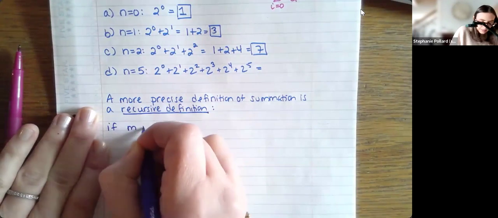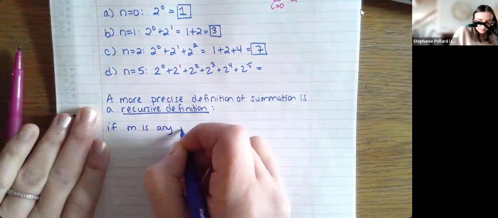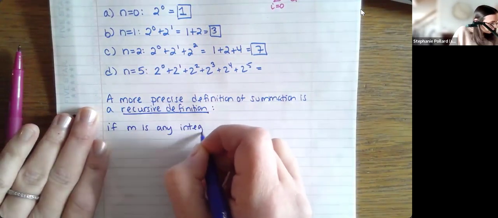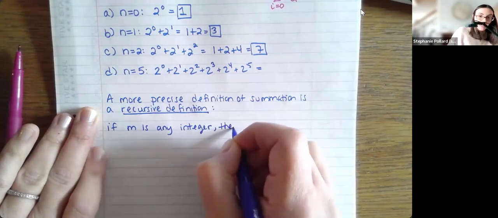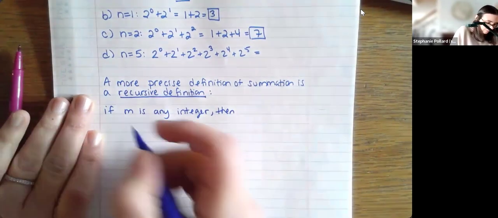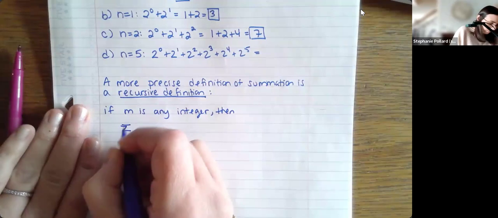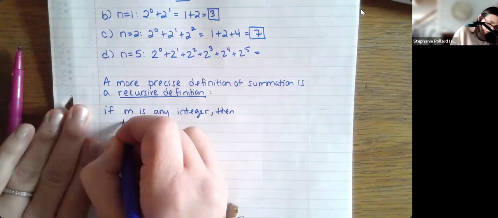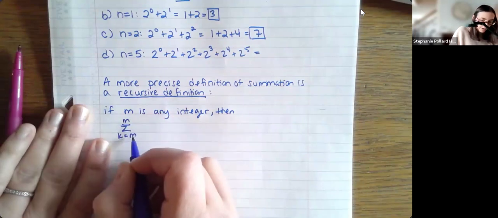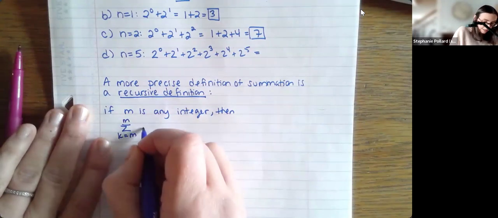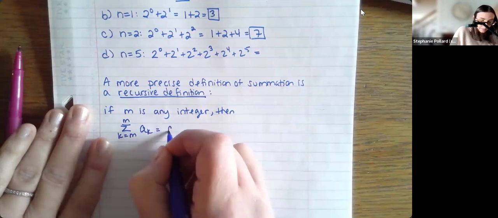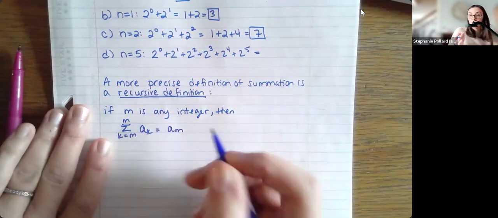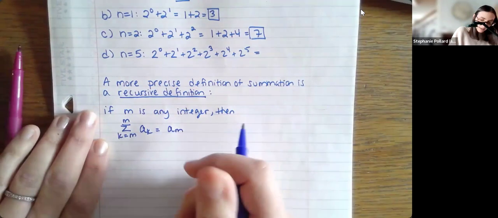If m is any integer, then the summation from m to m of a sub k is just a sub m, right? Because you're just plugging in m there. That's your starting and your ending value.